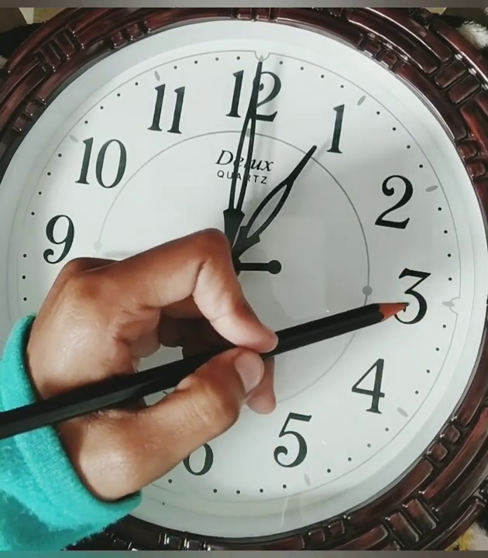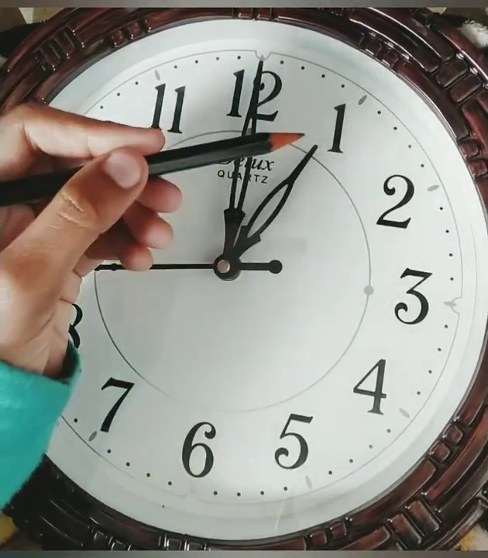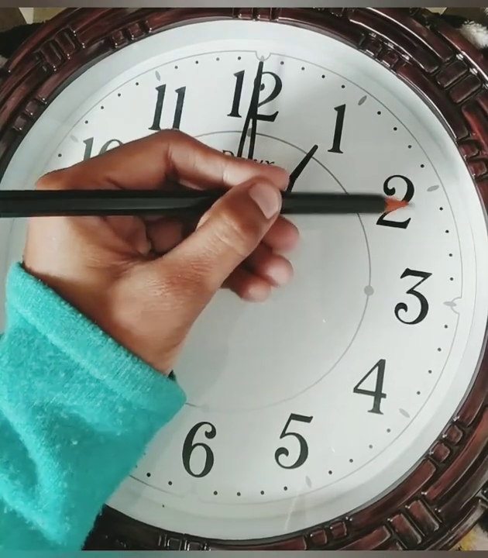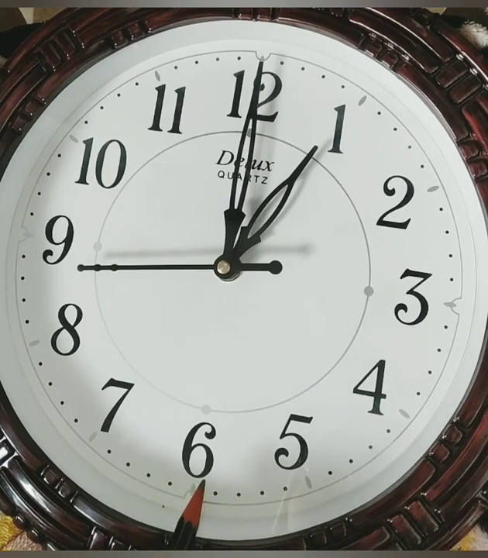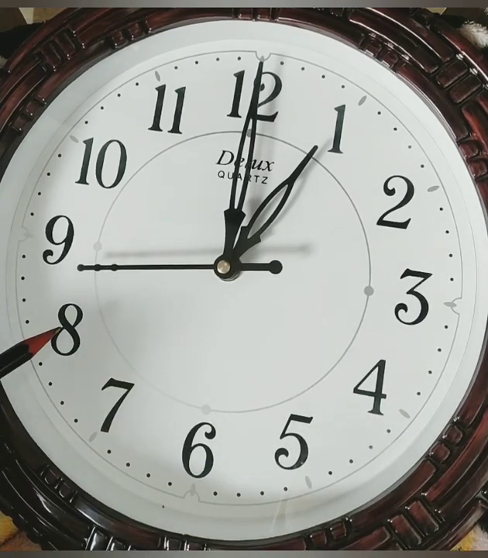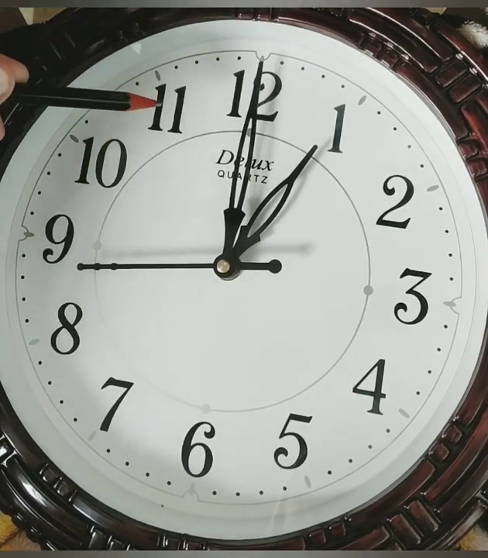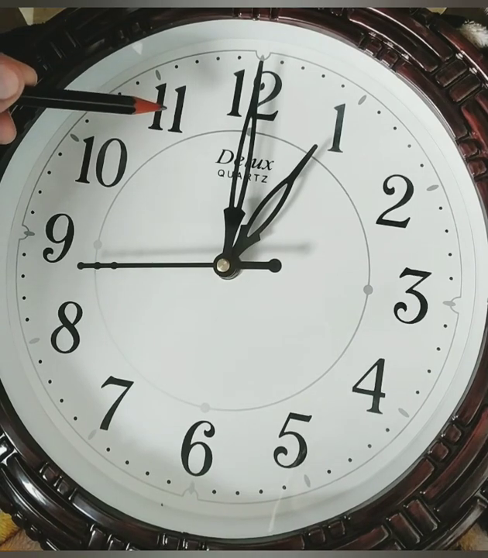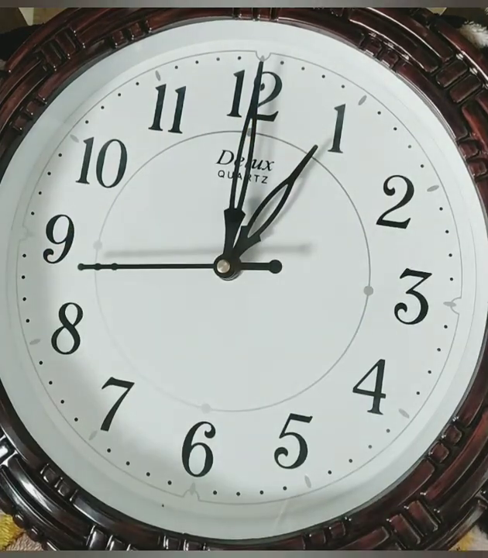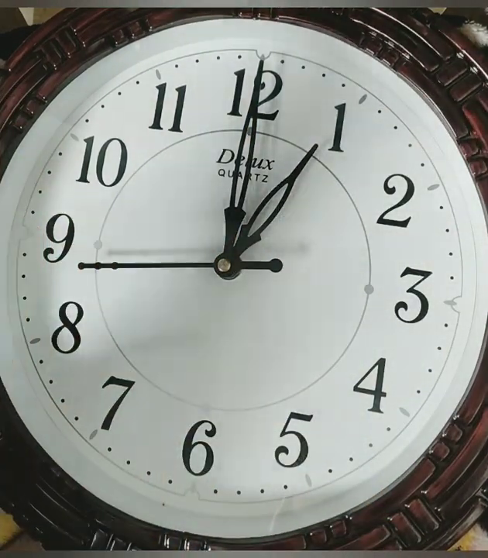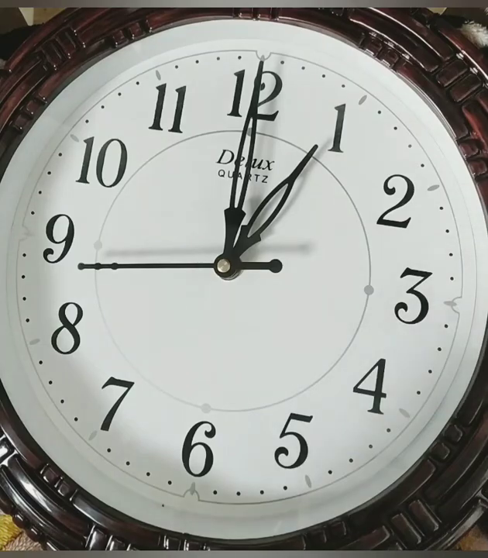So that's why we multiply each number by 5. So it looks like 5 ones are 5, 5 twos are 10, 5 threes are 15, 5 fours are 20, 5 fives are 25, 5 sixes are 30, 5 sevens are 35, 5 eights are 40, 5 nines are 45, 5 tens are 50. And then when we multiply 11 by 5, it becomes 55, and at the 12 it becomes 60. So that's why 1 hour is equal to 60 minutes and 1 minute is equal to 60 seconds.